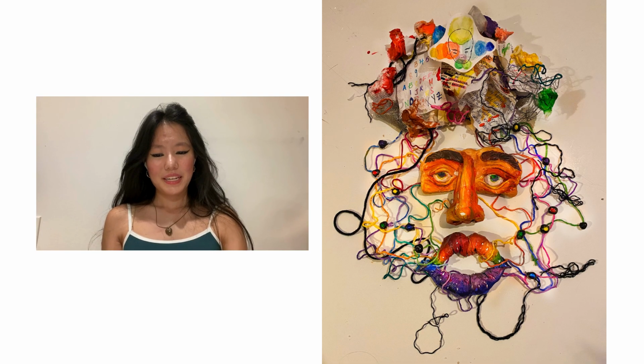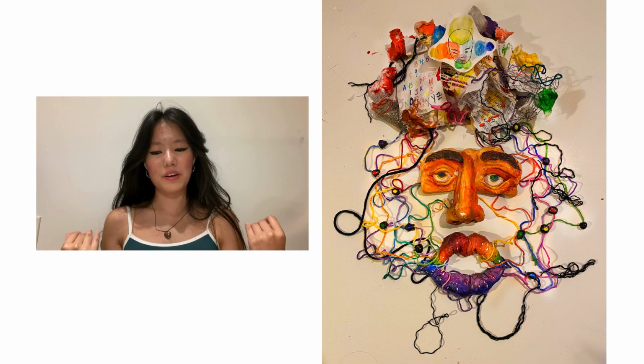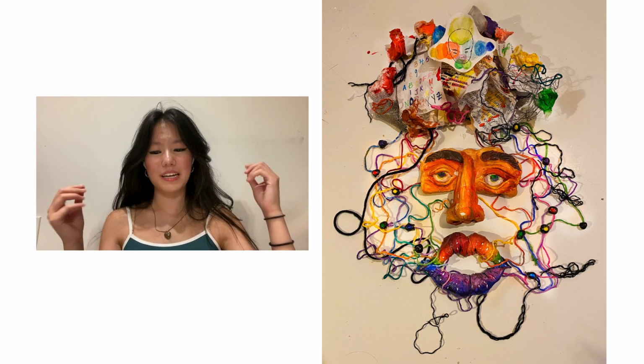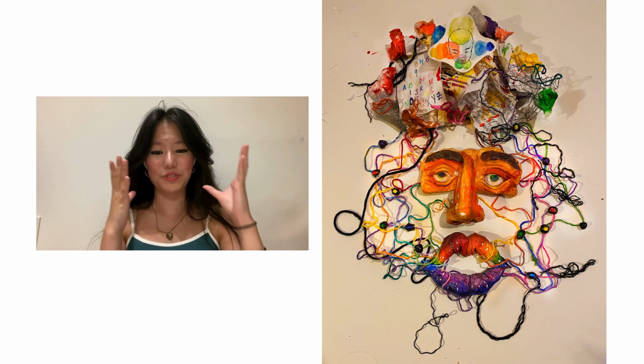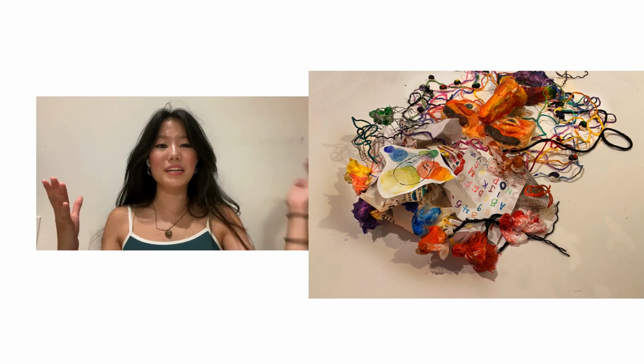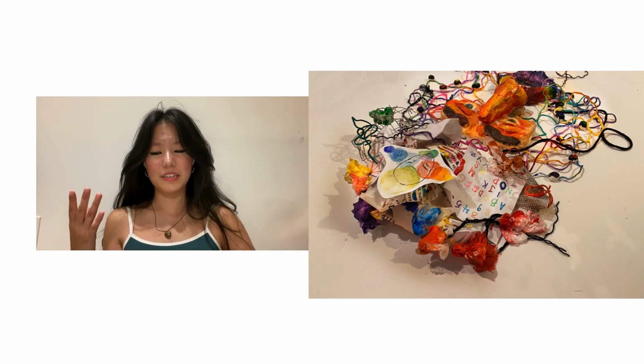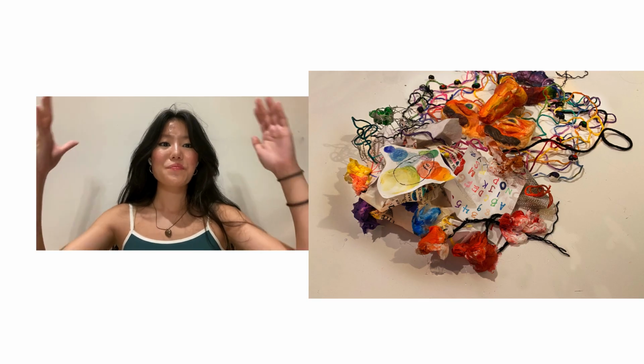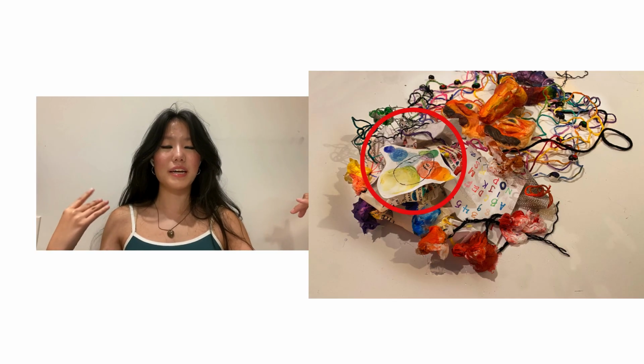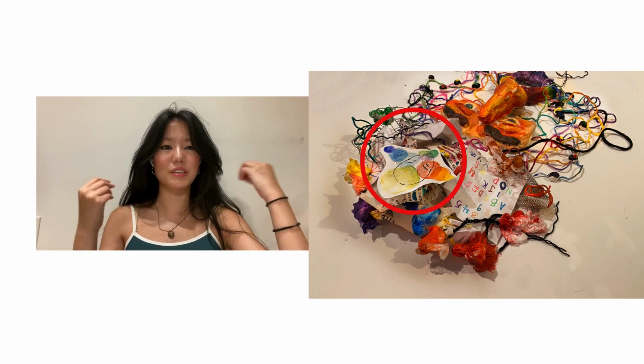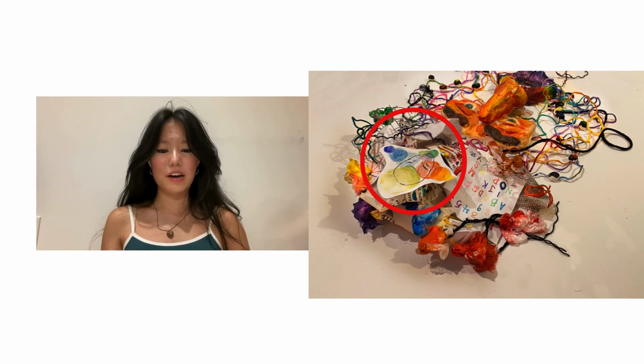It is obviously a face, a deconstructed face, with eyes, nose, and mouth, and it's connected to what is supposed to abstractly represent a brain, with multicolored string going out of all the different features. The brain is composed of what looks like a drawing of a human face and all the different sensory experiences it could have.